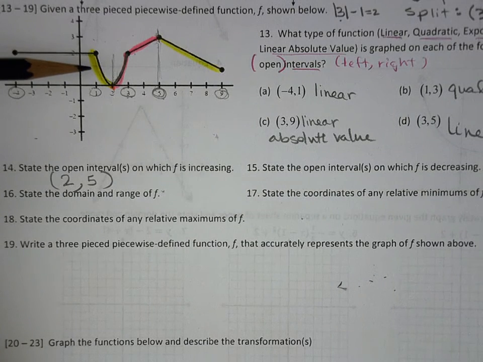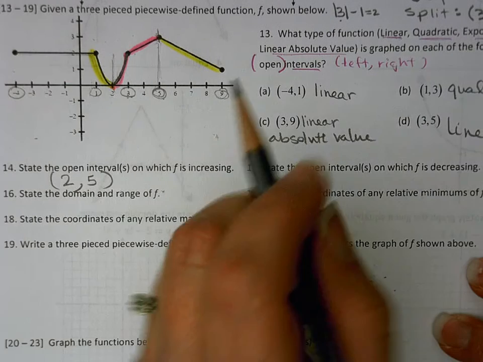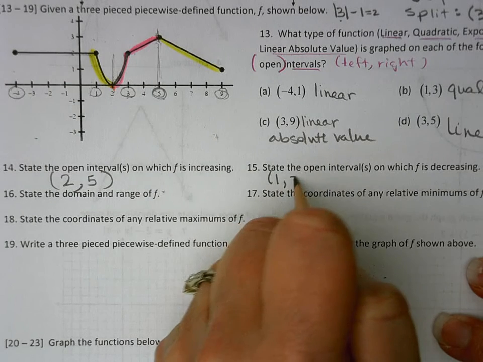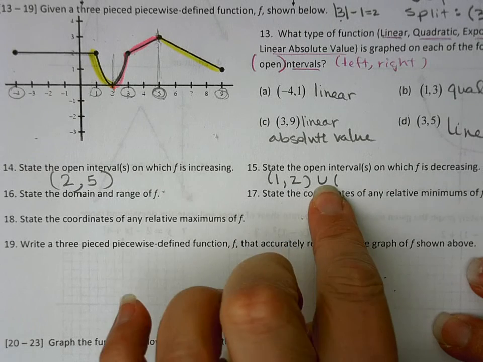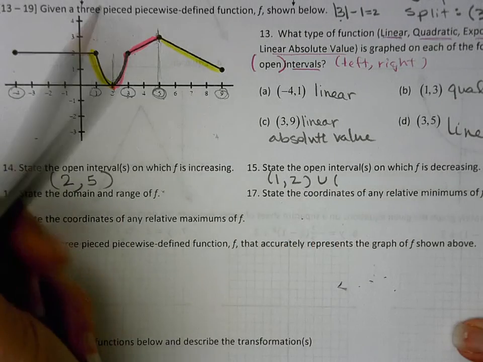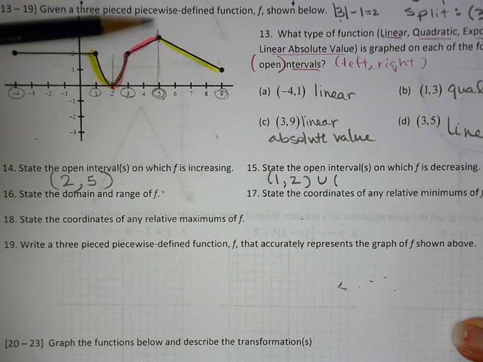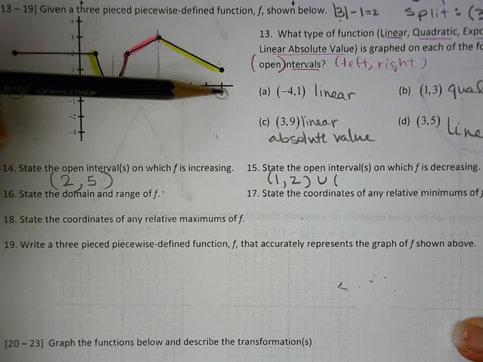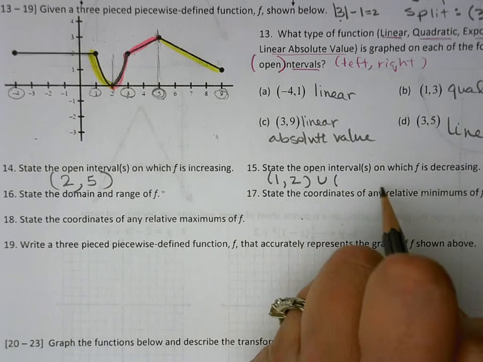For this piece, I'm going downhill, so left comma right. So between 1 and 2. On the x-axis, between 1 and 2 is my highlighted portion, which is where I'm decreasing. And then open, meaning I use parentheses. And then union, meaning there's another interval. So if I look here, on this highlighted portion, I'm going down, decreasing between 5 and 9. So on the x-axis, between 5 and 9 is where I'm decreasing.